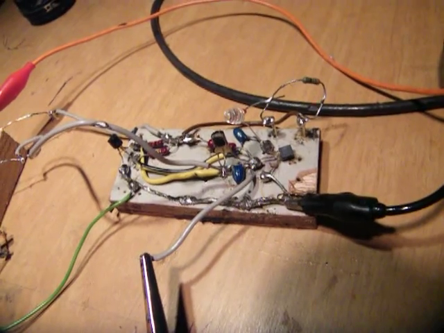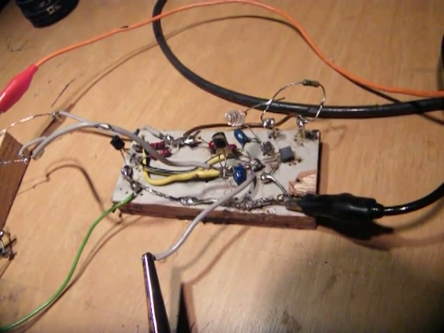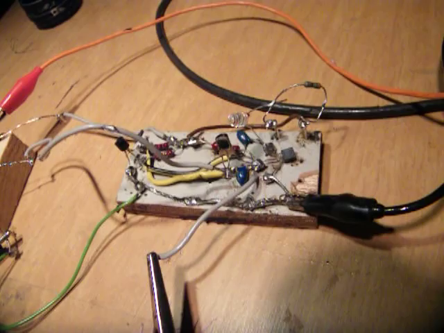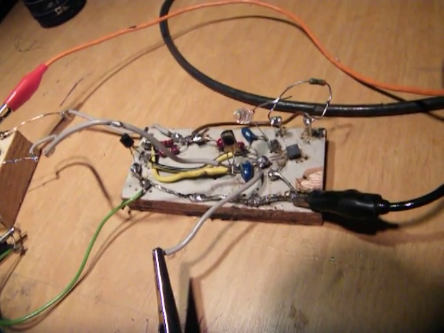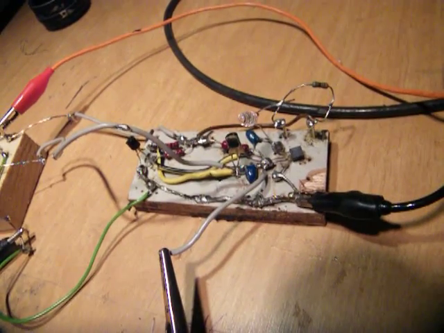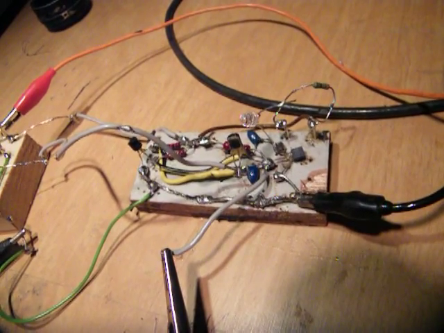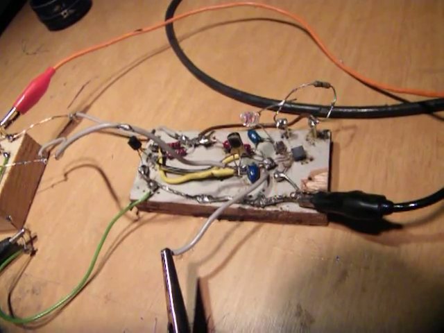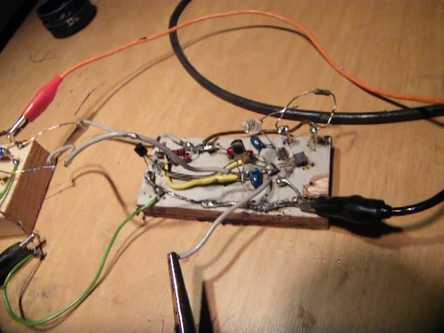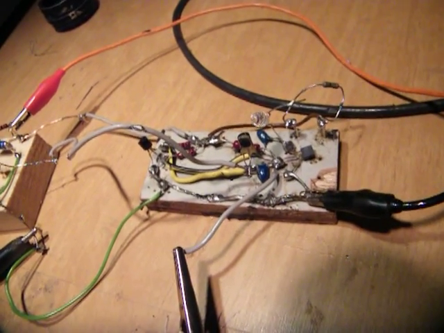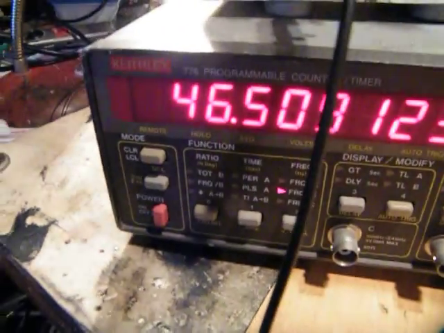And now I raise the frequency again. I don't have a precision sine wave generator, but here you can see that at a certain frequency the blinking LED stops. So here it stops at 46 Hertz.